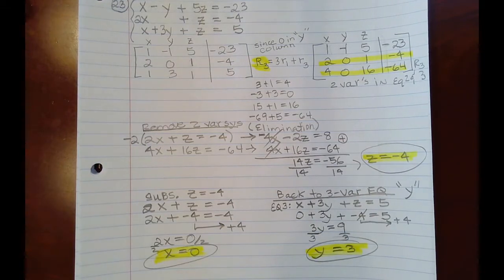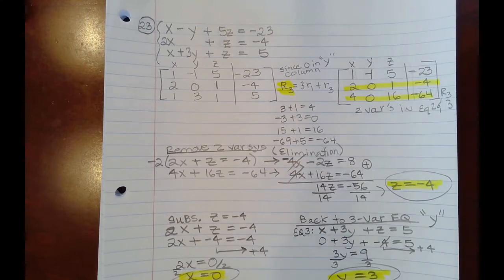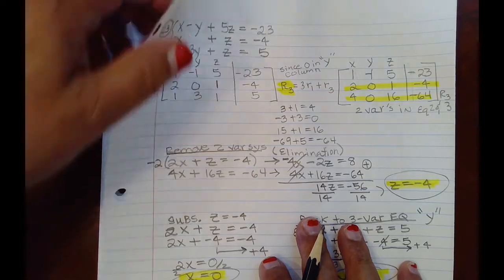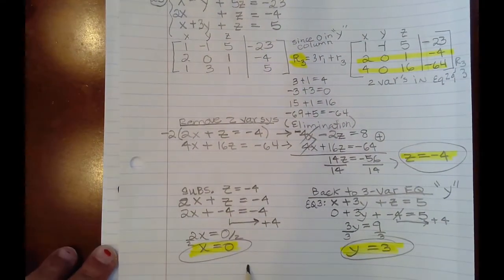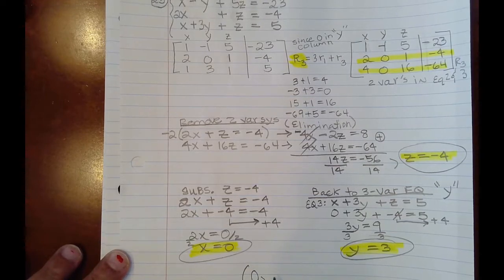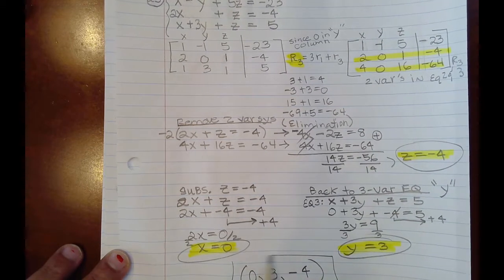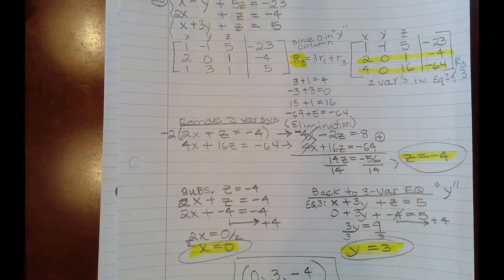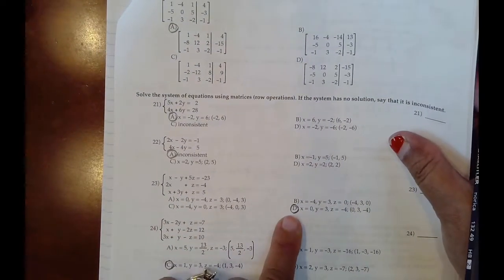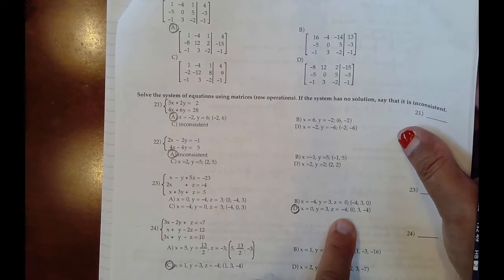You'll also be showing that you can solve one of these by hand, and then you can do the other ones by calculator if you'd like. Okay, so that is 23, I think that was. And why don't we check the answer too? Here we got 0 for x, 3 for y, and we got -4 for z. Okay, so that was 23, which is d: 0, 3, and z is -4.